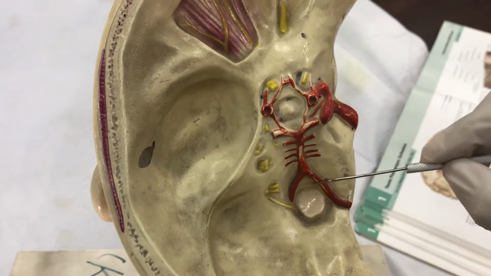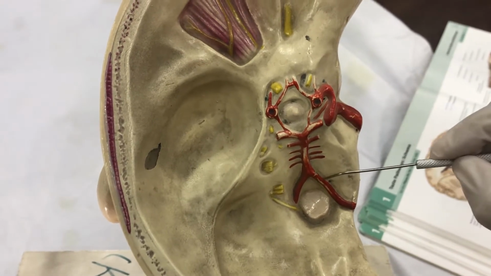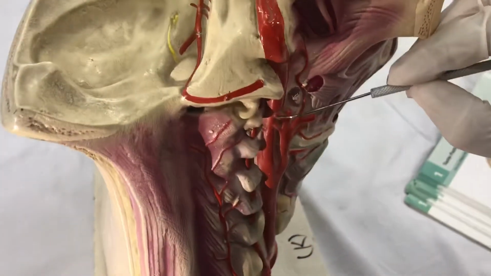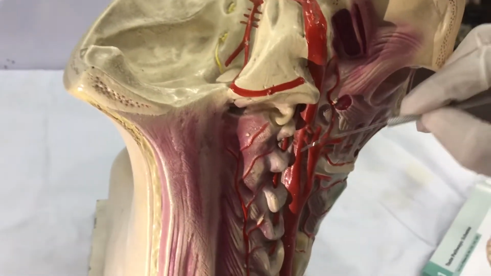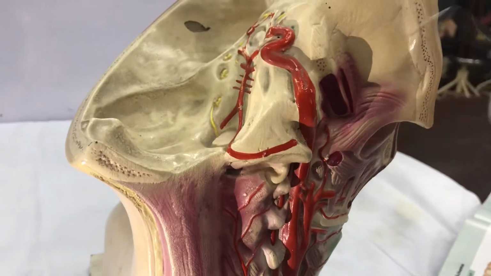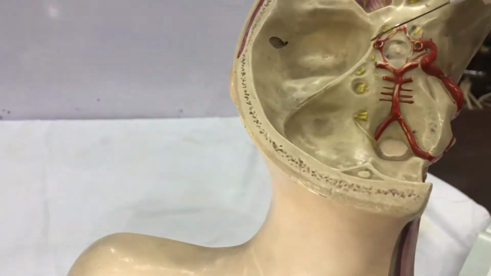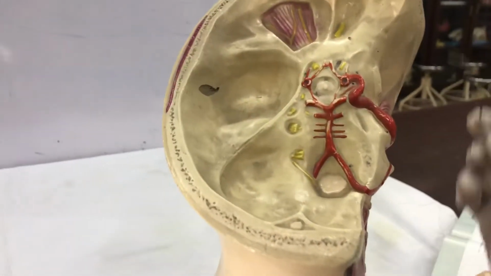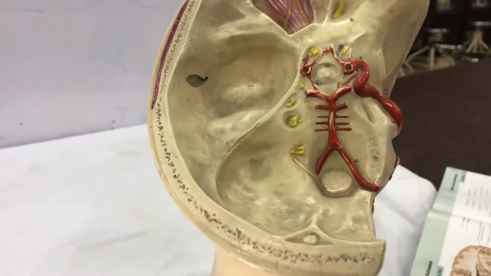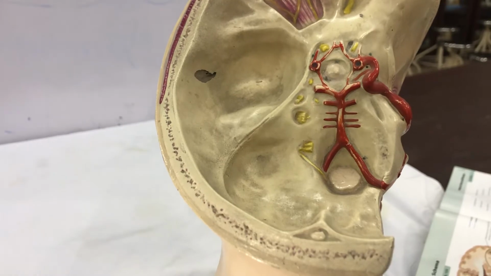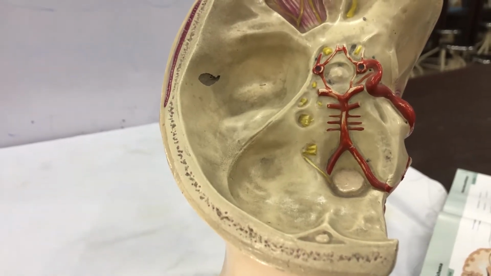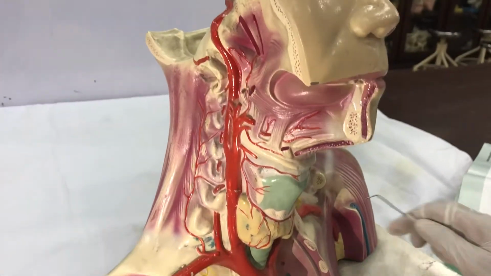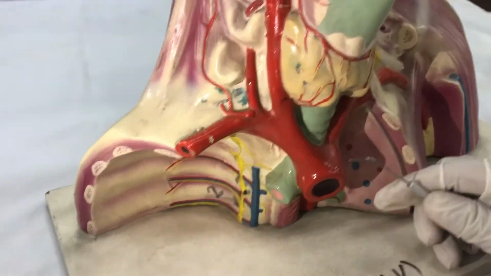It is being formed by the two vertebral arteries, then two internal carotid arteries, one on this side and the other from the opposite side. So to understand how the circle of Willis is formed, it is important to know about these four arteries which participate in its formation. Here we are tracing these arteries from the very beginning.